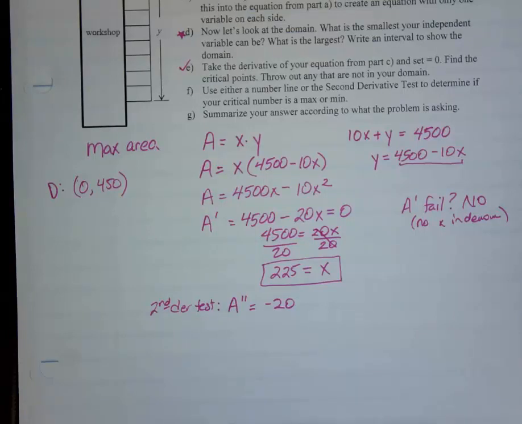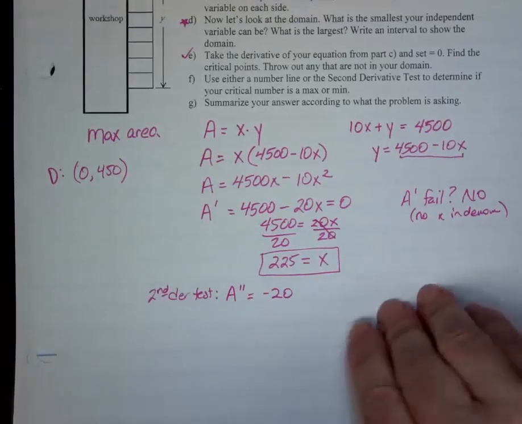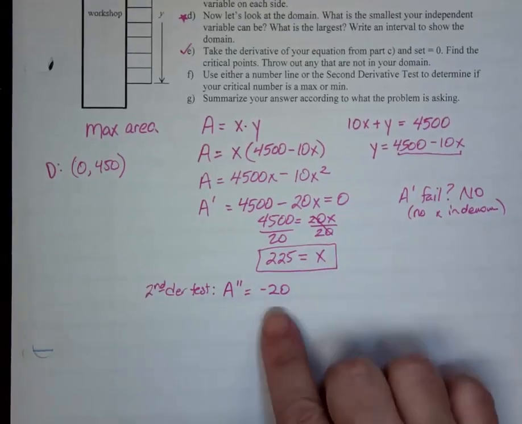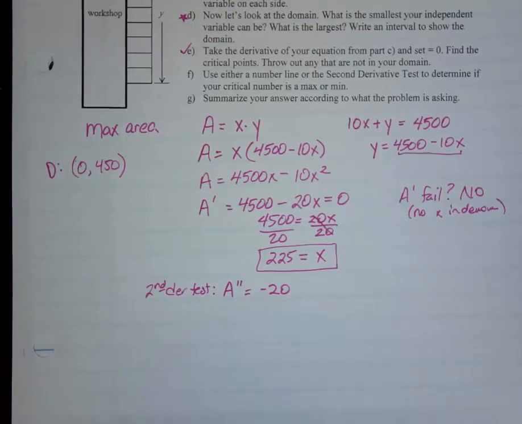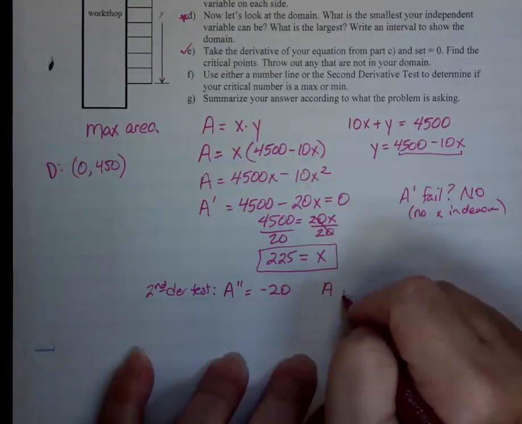So, what do we do? Does that mean I'm stuck and have to go do the other one? No. The answer is no, it doesn't mean you're stuck. Because my second derivative is always negative no matter what x is, right? That means that the graph of A is always what? Concave down. So write that down. A is concave down.